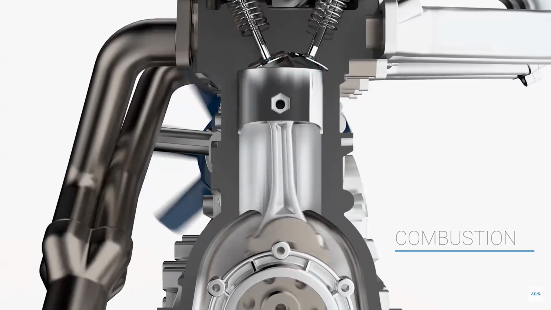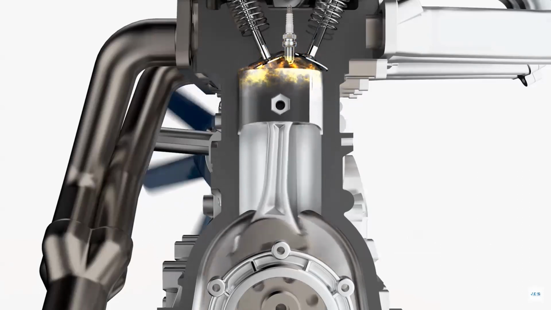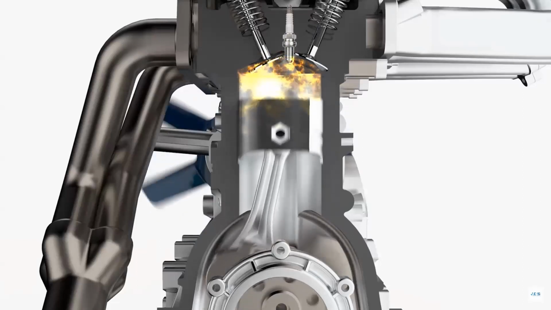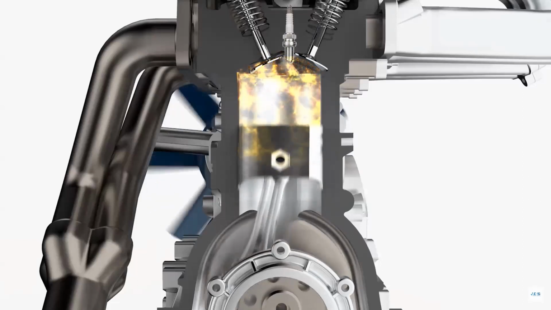Third stroke, combustion and expansion. At the top of the compression stroke, the spark plug fires, igniting the compressed air-fuel mixture. This causes an explosion. As the fuel burns, it expands, increasing the pressure inside the cylinder and driving the piston downward, moving the twist that rotates the crankshaft, which will convert the energy of the explosion into rotary motion.